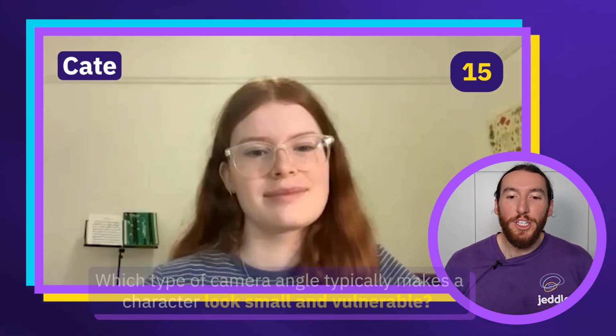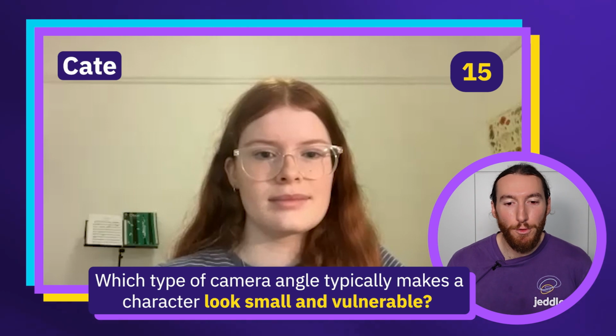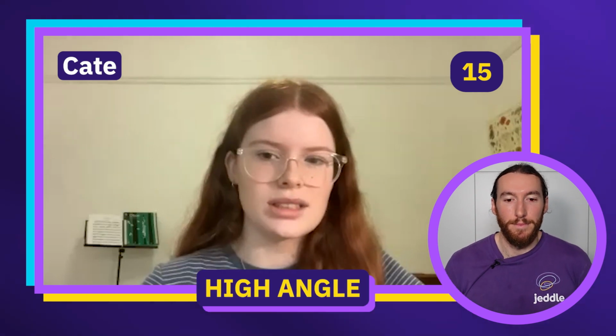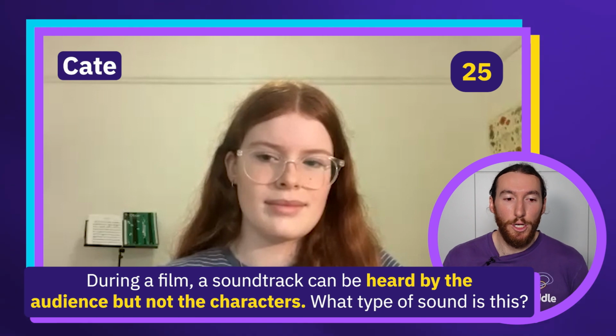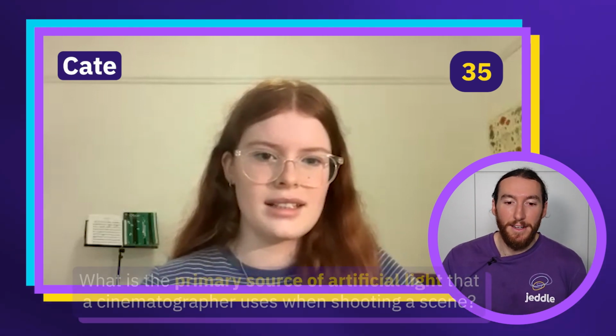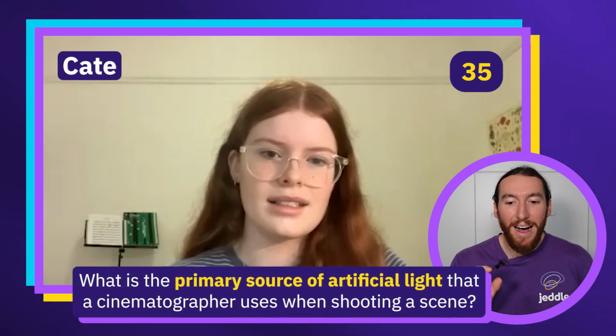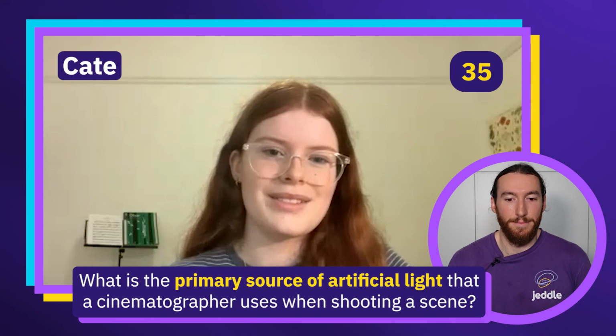Here's question 1. Which type of camera angle typically makes a character look small and vulnerable? High angle. High angle is correct. During a film, a soundtrack can be heard by the audience, but not the characters. What type of sound is this? Non-diegetic. Correct.